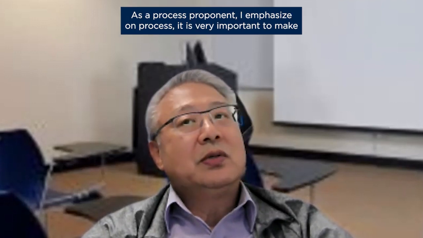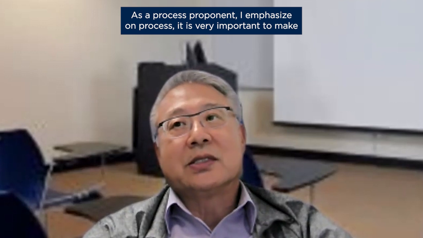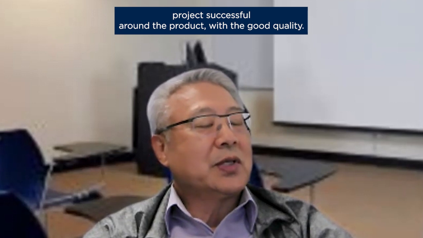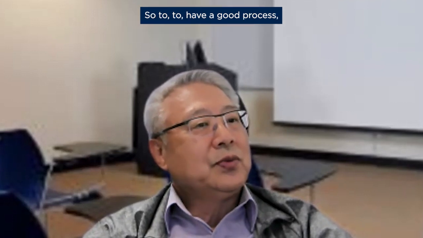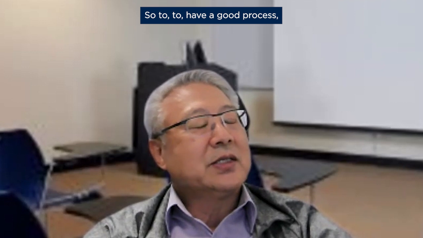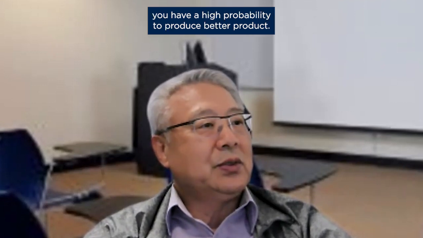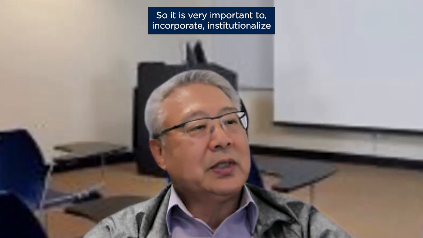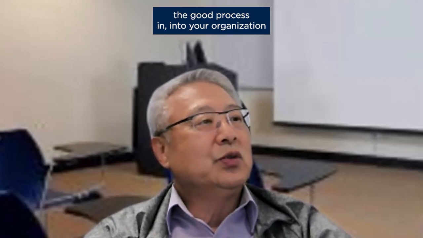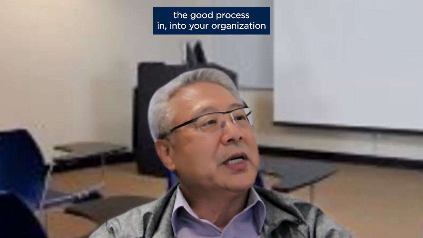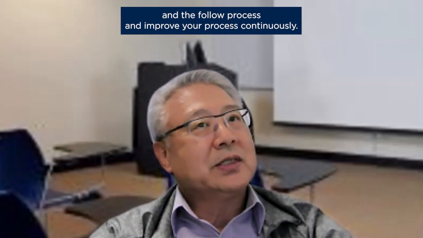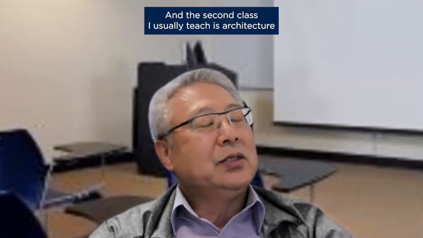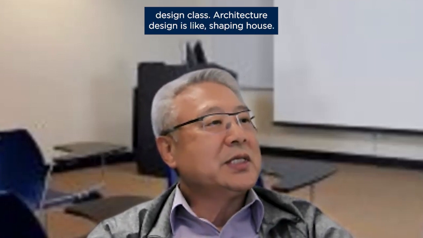As a process proponent, I emphasize process. It is very important to make a project successful and the product of good quality. So if you have a good process, you have a high probability to produce better products. So it is very important to institutionalize a good process in your organization, follow the process, and improve your process continuously. And the second class I usually teach is the architectural design class.